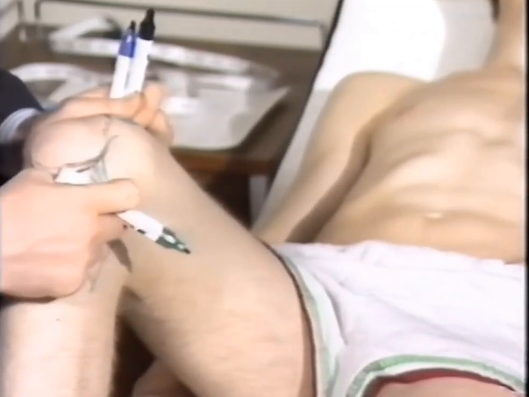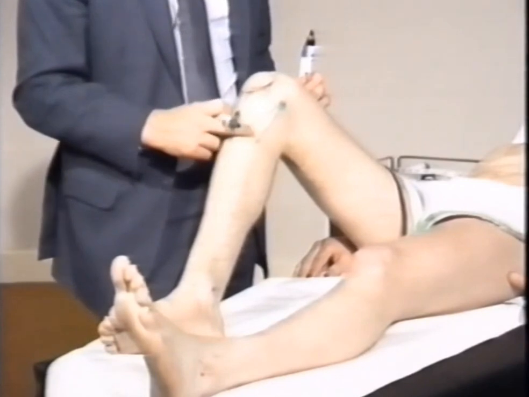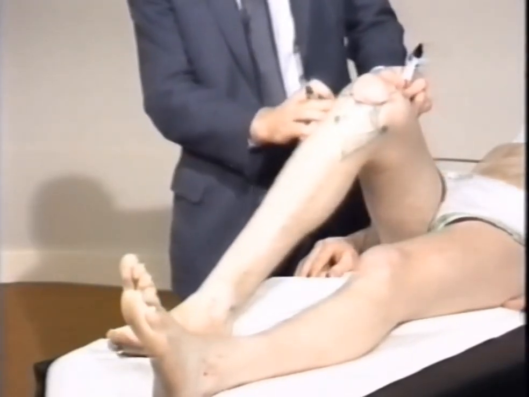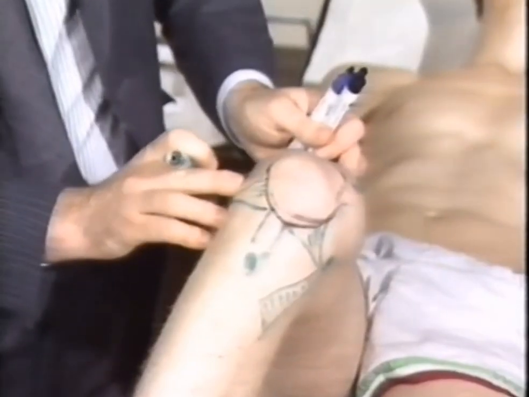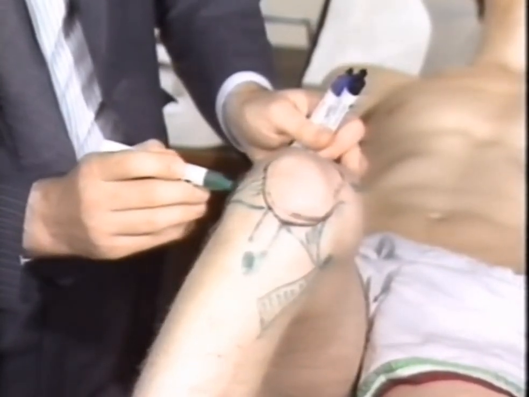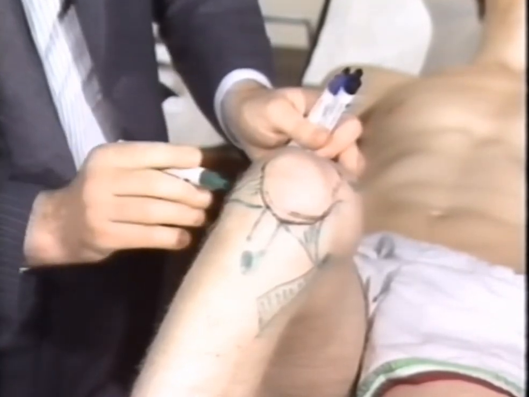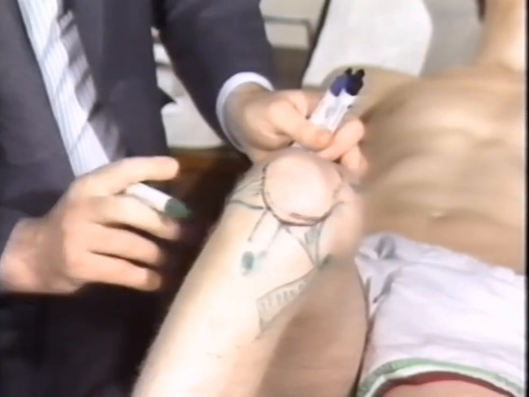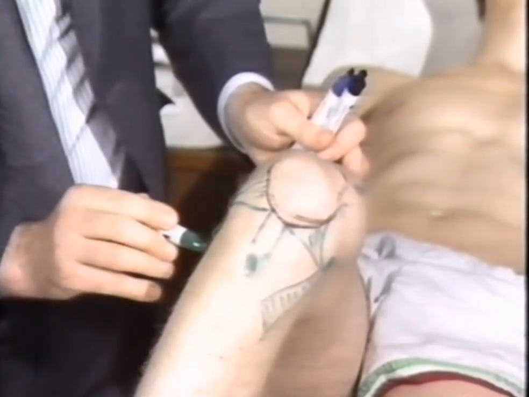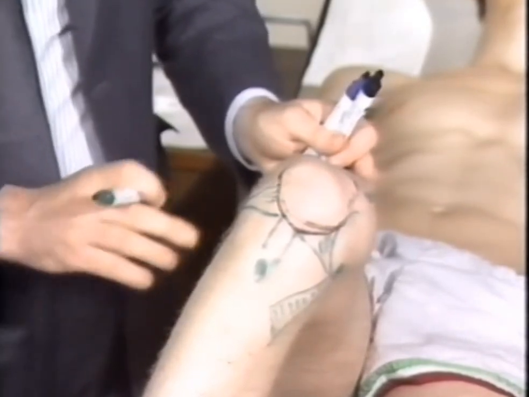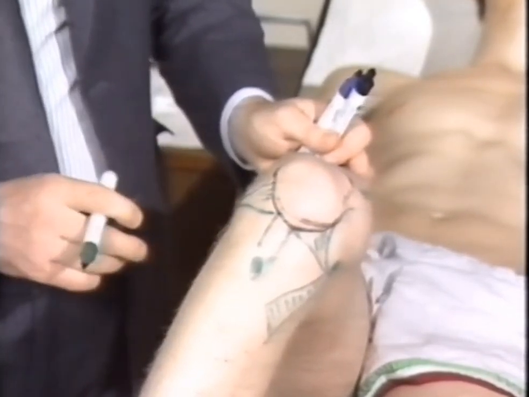Tenderness, therefore, along this line would indicate problems with the ligament. The lateral collateral ligament arises from the lateral epicondyle of the femur and is a cord-like structure inserted into the fibular head. Tenderness along this line would indicate problems with the lateral collateral ligament.